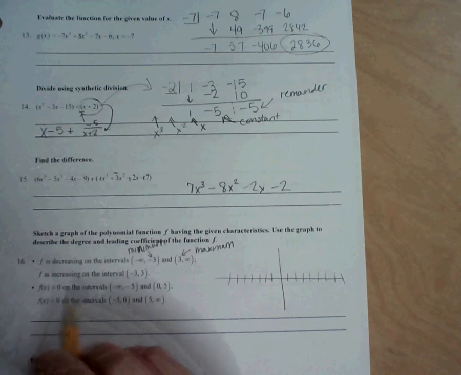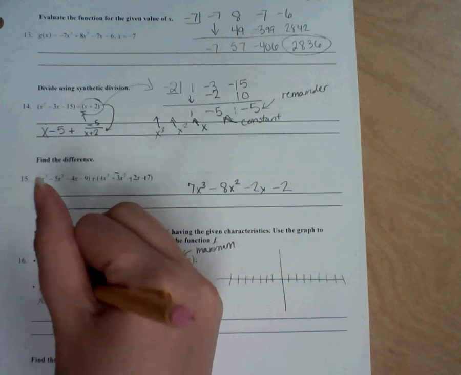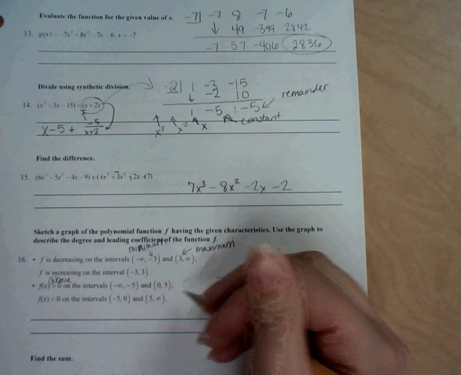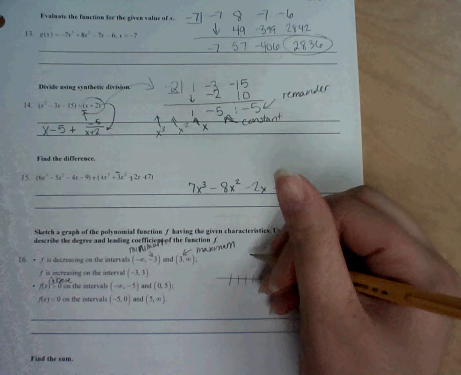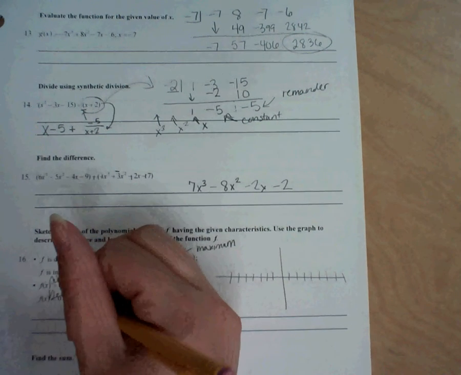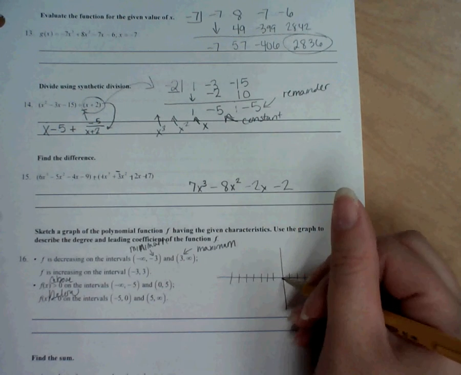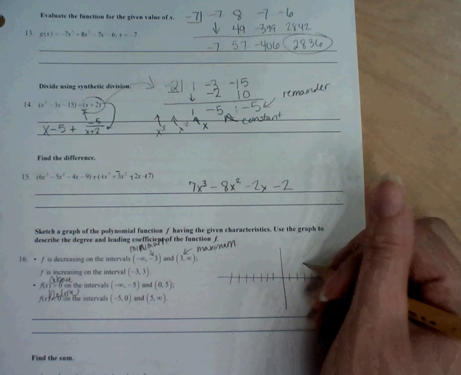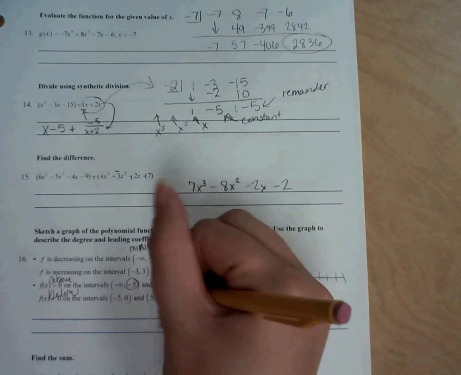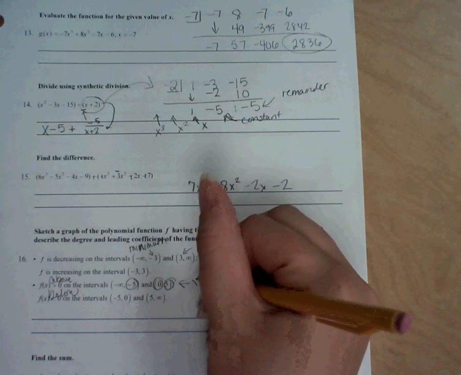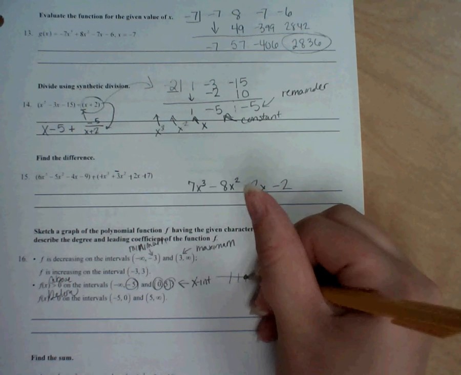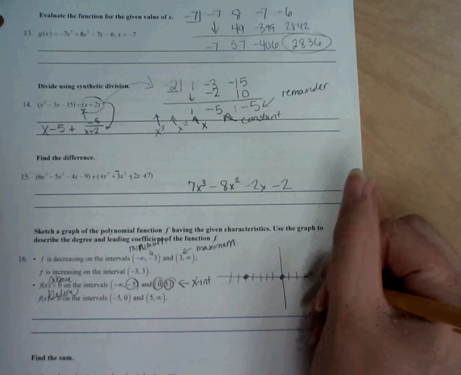F of x is greater than 0, that's when it's above the x-axis, on the intervals from negative infinity to negative 5, and 0 to 5. So it's above the x-axis from negative infinity to negative 5, then it drops below from negative 5 to 0, then it comes back up above from 0 to 5, and then it drops below from 5 to infinity. So these numbers, negative 5, 0, and 5, those are all x-intercepts. So 1, 2, 3, 4, 5. Negative 5, 0, and positive 5.